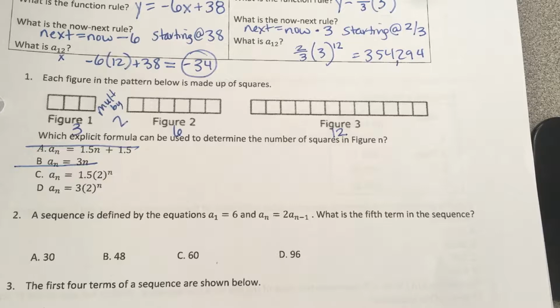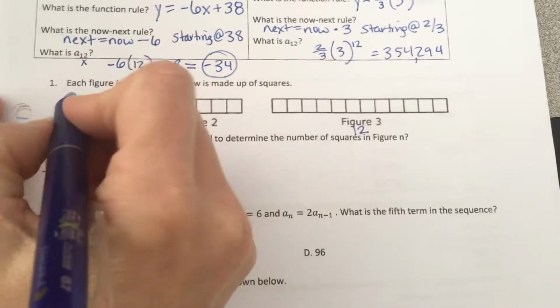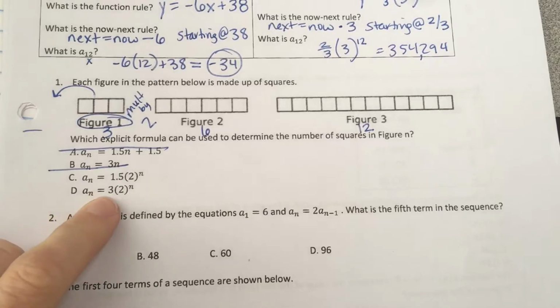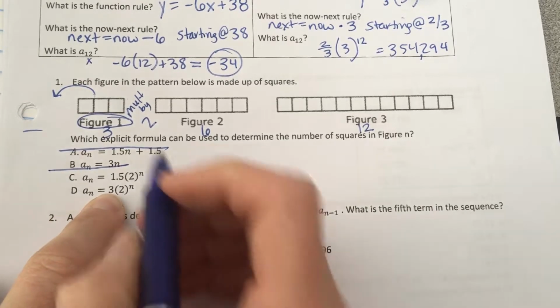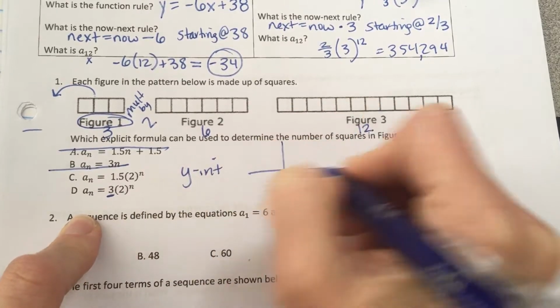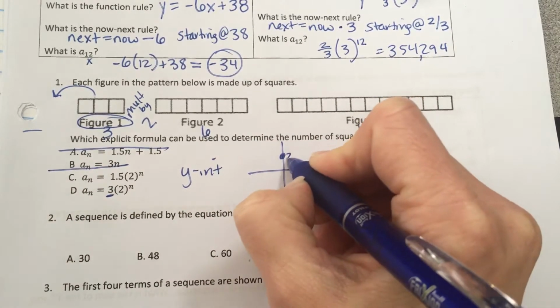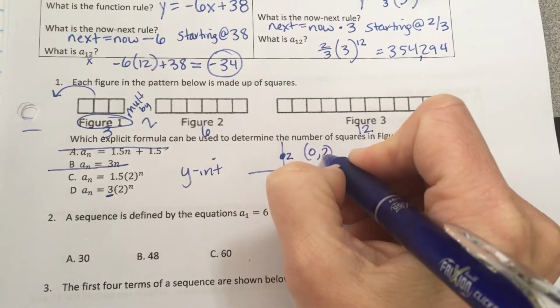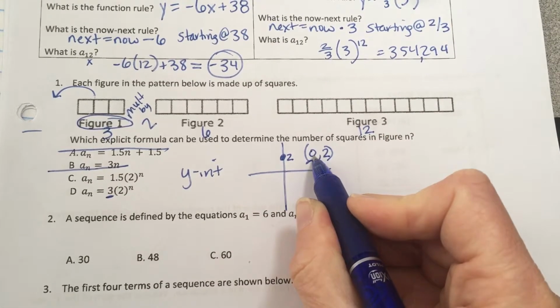Is 3 my starting value? No. Okay? You've got to go back a step. This is figure 1. Your starting value is your y-intercept. And if you graph a y-intercept, like let's say I'm at 2 right here. How do I write that as a point? 0, 2. The y-intercept always is at 0.